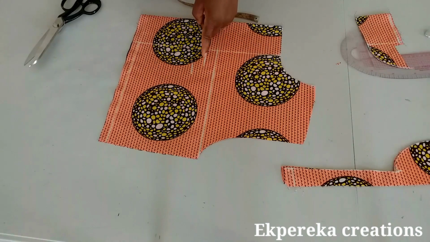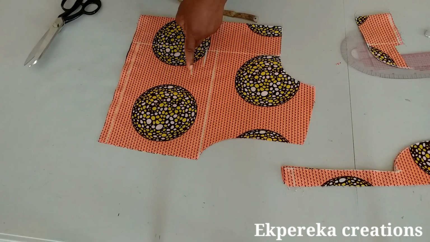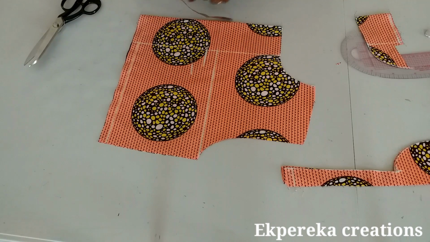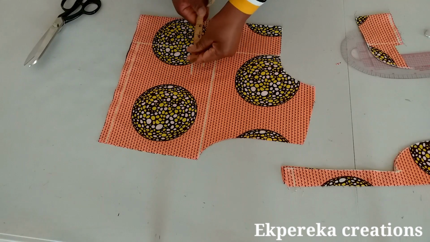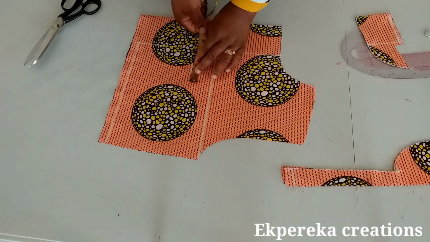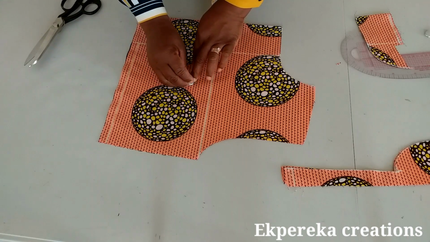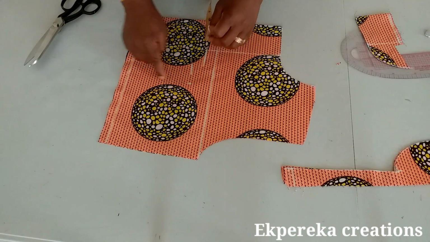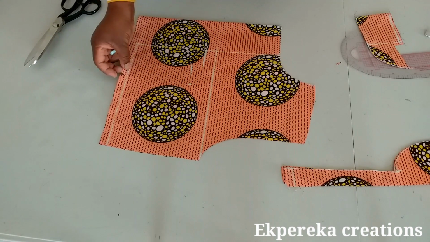From shoulder to this line is 11 inches, her bust point. From her bust point, I'll go down by 1 inch to mark the dart. I'll mark 4 inches, half of her bust span measurement. So I'll connect it to this notch. I have a notch here.